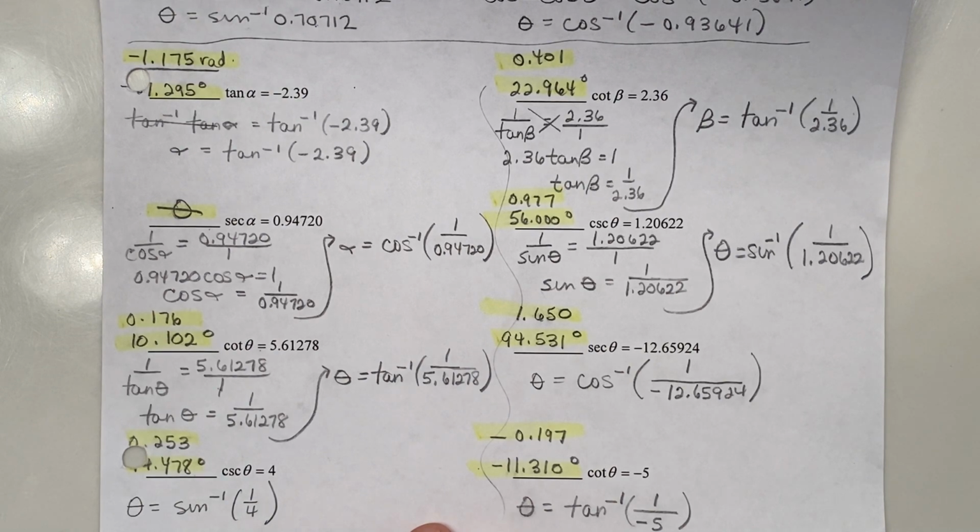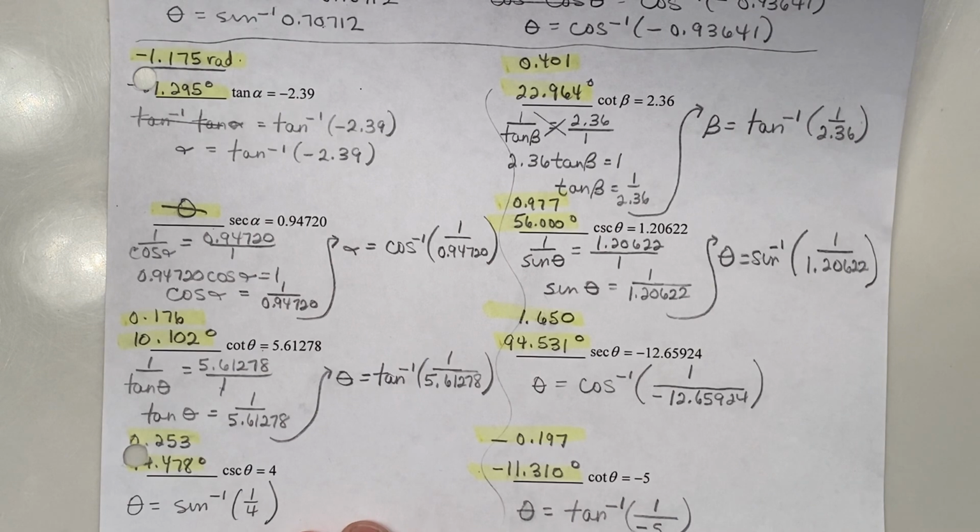All right, so in this lesson, we learned how to use our calculator efficiently to find trig values, but then also find angles given trig values.